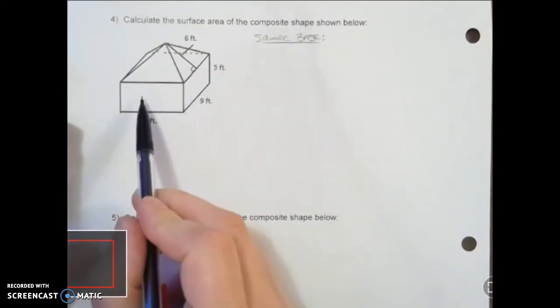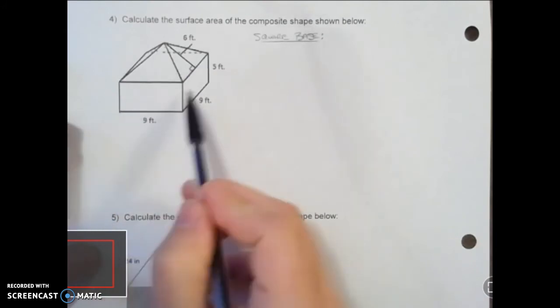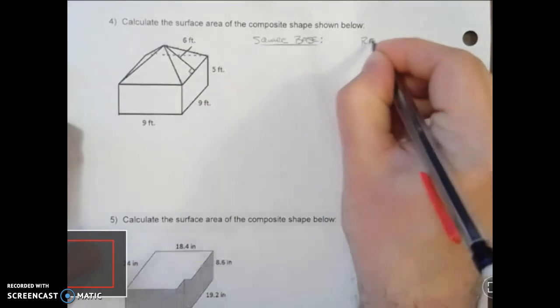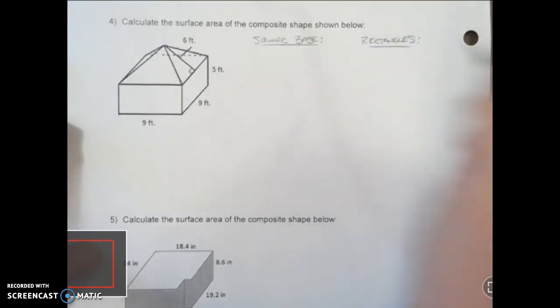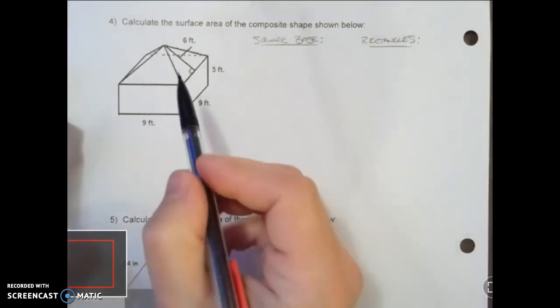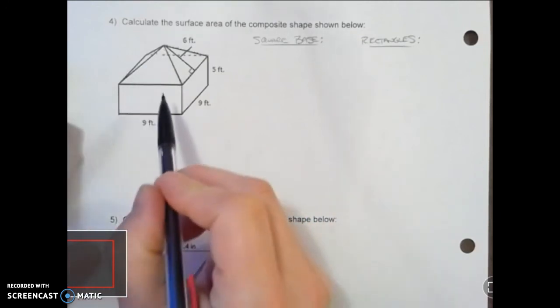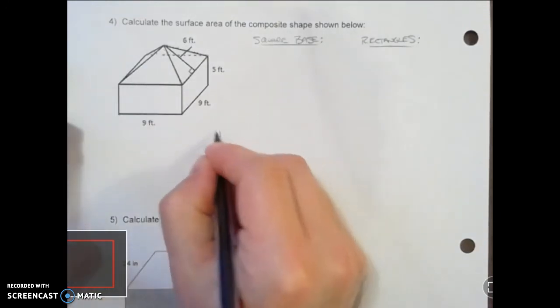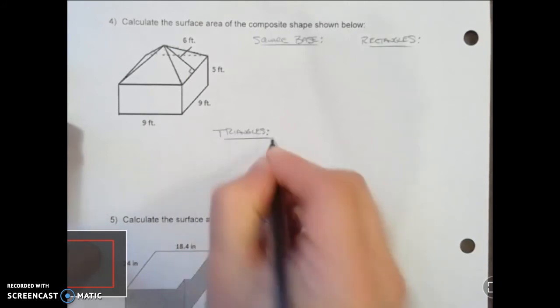And then we see that there are also 1, 2, and on the back and on the other side, that's going to be a total of 4 rectangle faces that are on the outside. So we're going to have our rectangles, and they're all congruent to each other, so we find the area in just one step for those. And then we also have on the top here 4 triangular faces, and those triangles are also congruent to each other, and so we'll find their areas in one step as well. And so we're going to start with the square base.